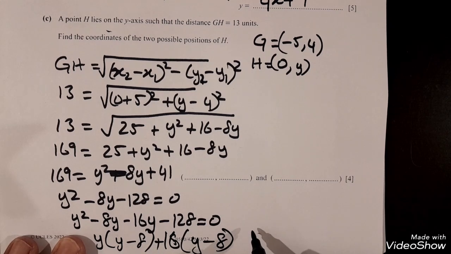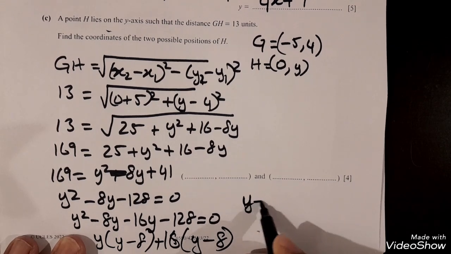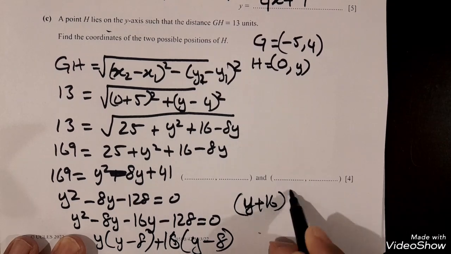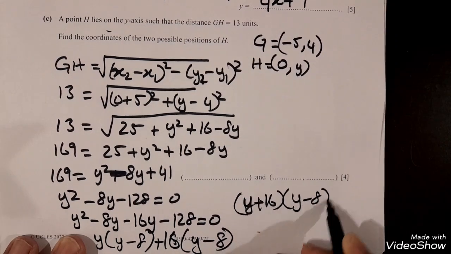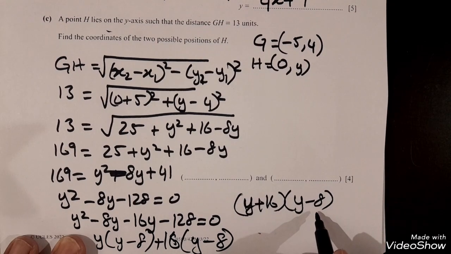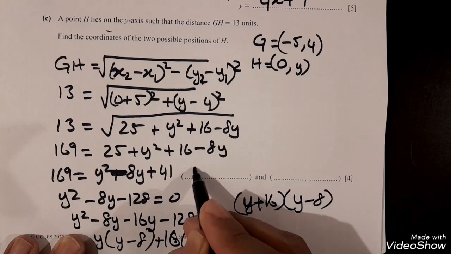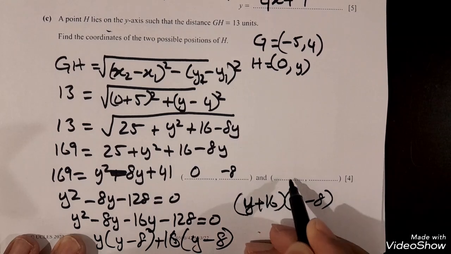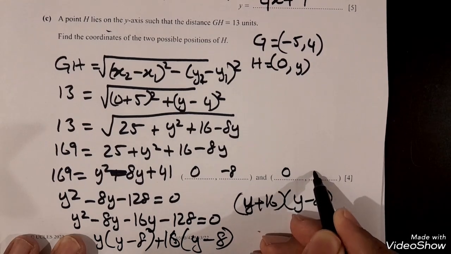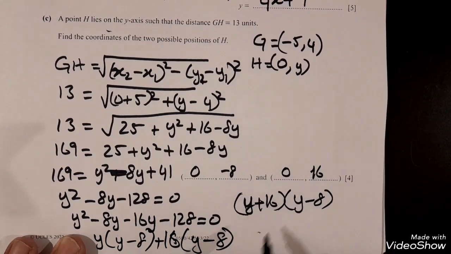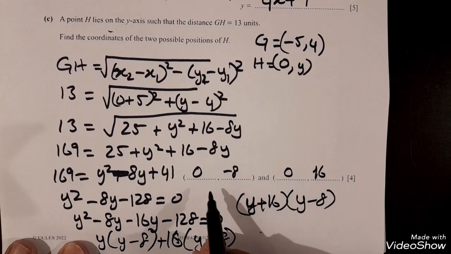So this will be y plus 16 and y minus 8. So first value is minus 8, and so we will write 0 and minus 8, and second will be 0 and 16. So this will be the final answer for part C.